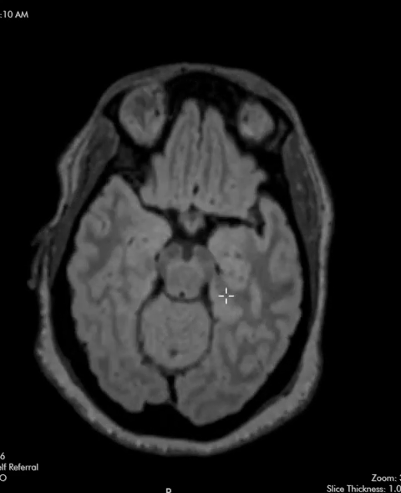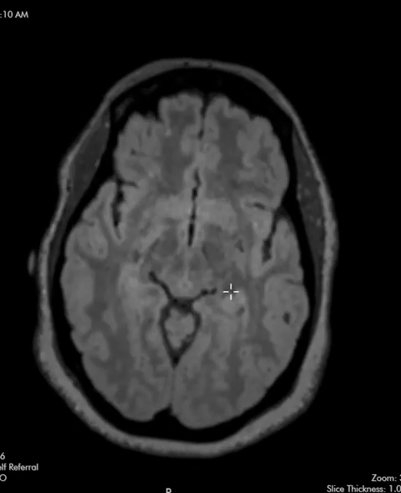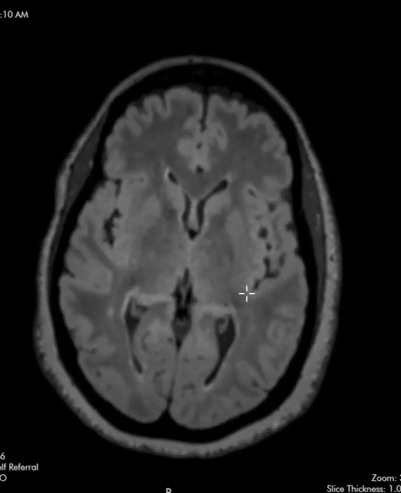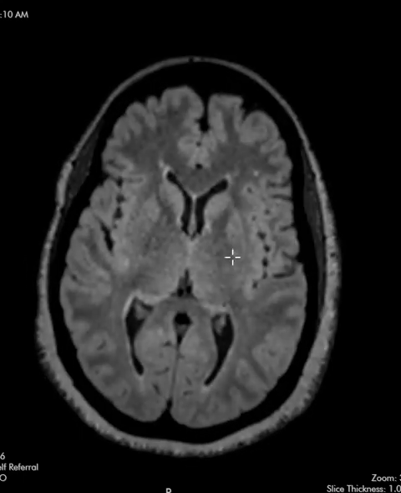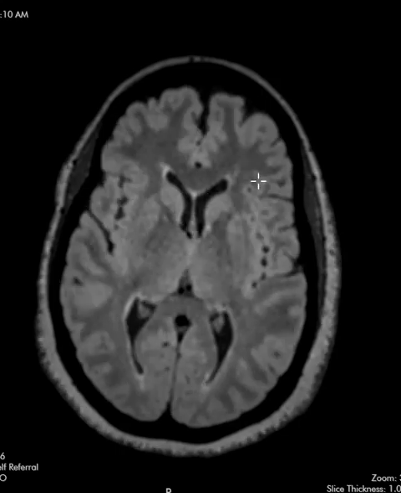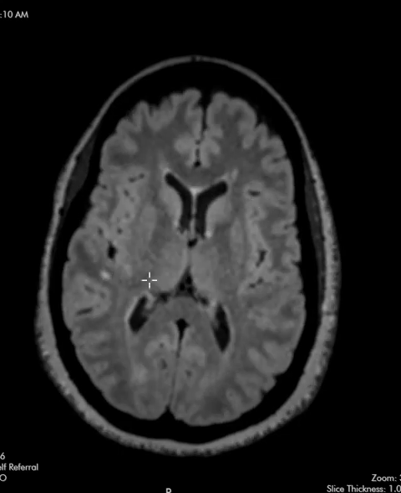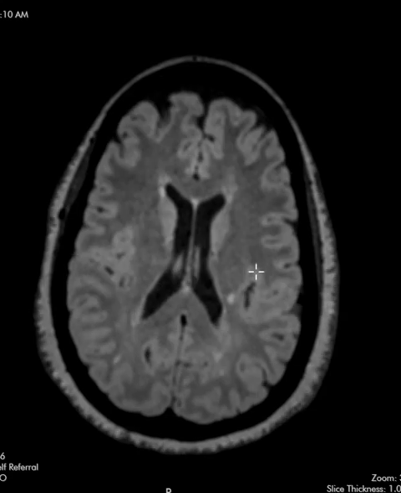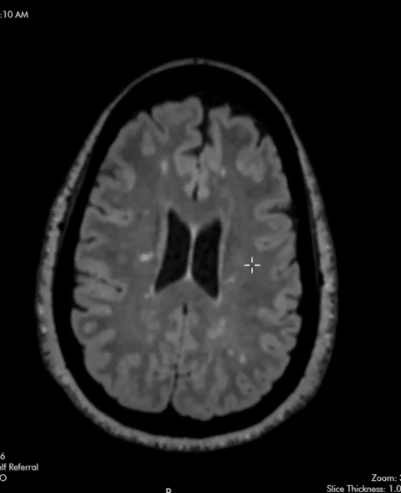Now we're going on up to the midbrain. Looks good. As we go up higher here, we see a few little small scattered specks in the white matter. Here's one in the left frontal lobe, and here's one over here. And as we go on up, we see more scattered lesions, and there's one that is very helpful in the diagnosis over here on the right.